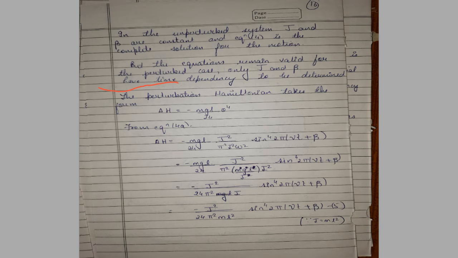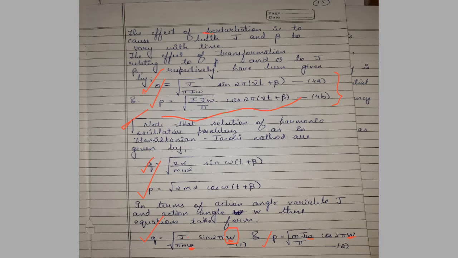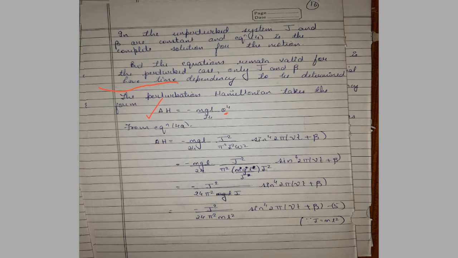Now we are considering perturbations, so in that case you have to write the perturbed Hamiltonian, which is given by delta H. Now here there is theta, and you know the value of theta from equation number 4a. So using the value of theta from equation number 4a and putting it in delta H, you will get this equation.